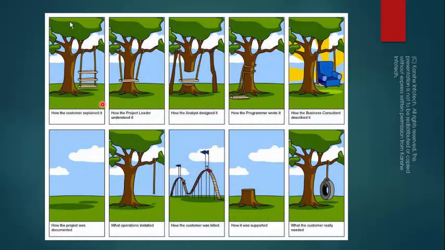Now, here's an illustration of how things might be, and this may not necessarily be true, but this is just to keep things light and funny. This is, let's just say, what the customer wanted. This is how they wanted this, and this is how the project leader understood it to be. And then this is how the analyst, or the business analyst, designed it. This is how the programmer wrote it.